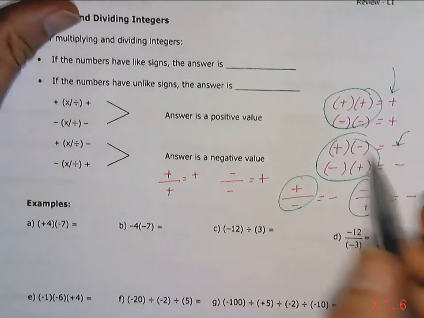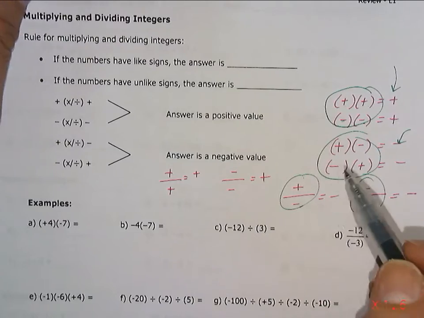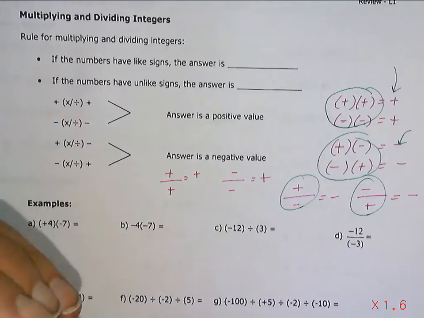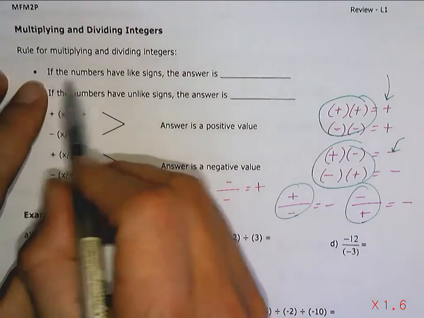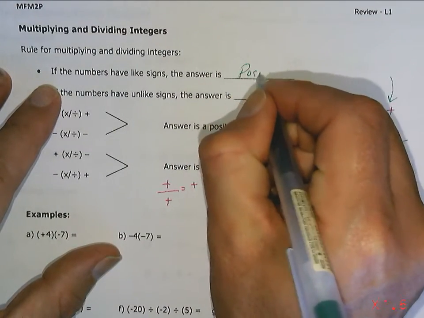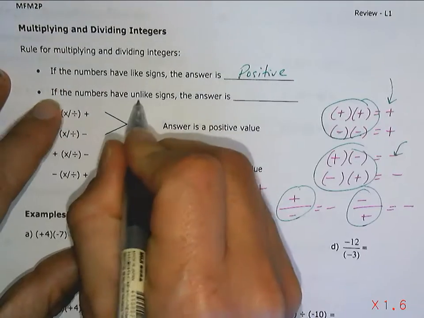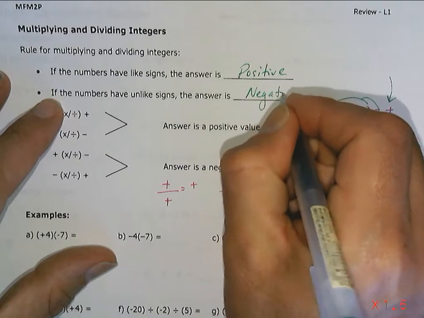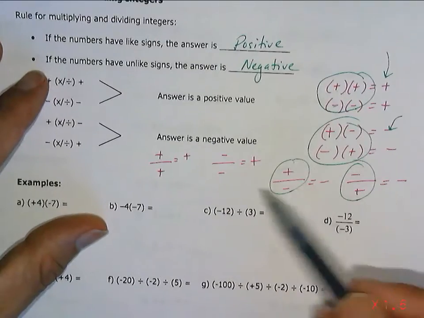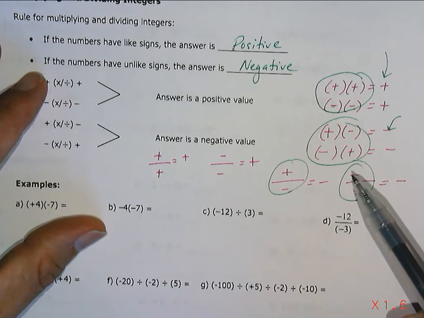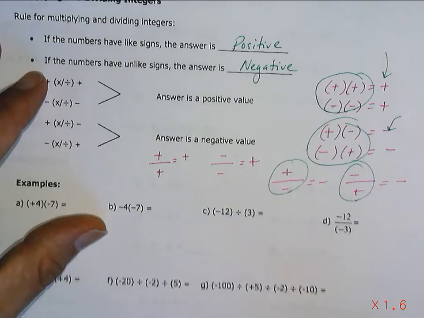Now notice I didn't do a really nice note here and make this beautiful because I don't want you to look back to it. I want it to be something in your memory. It needs to be something that you can use. So if the numbers have like signs, then the answer is positive. If the numbers have unlike signs, then the answer is negative. And we get this different way of setting things up. And you'll just think about it, right? And we'll know the answer. We won't have to memorize it. We're just going to know it inside out.